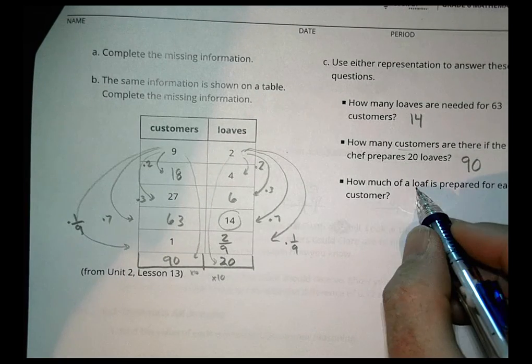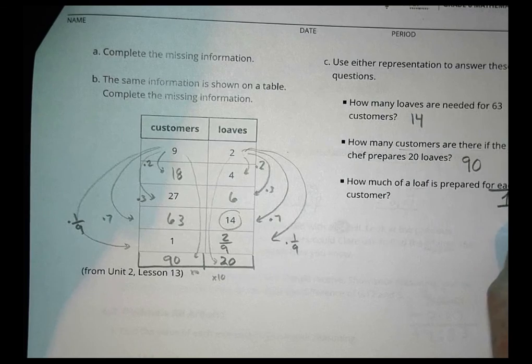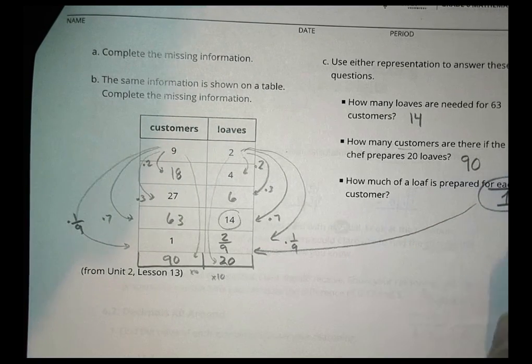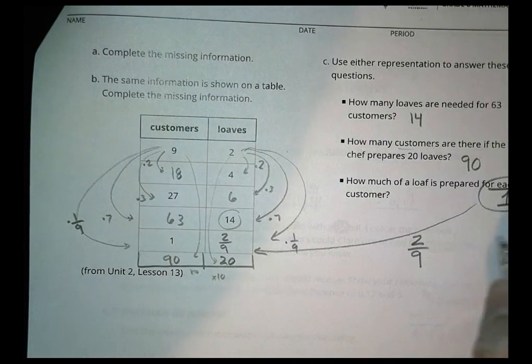How much of a loaf is prepared for each customer? The each customer means one customer. Okay, so how much is prepared for one customer? It's right there. When there's one customer, 2/9 of a loaf is prepared for one customer.